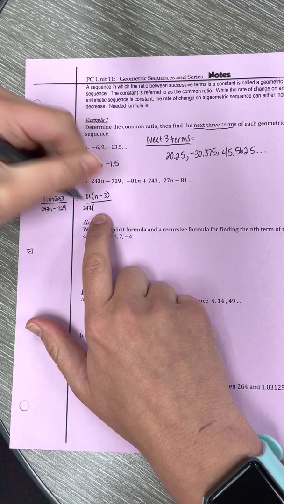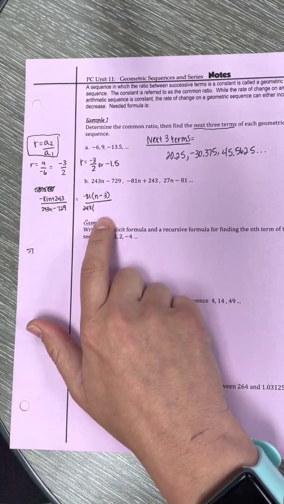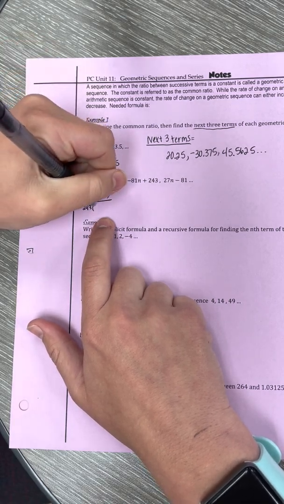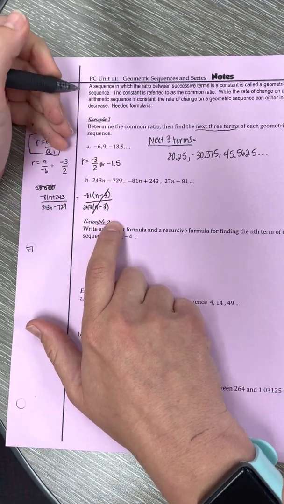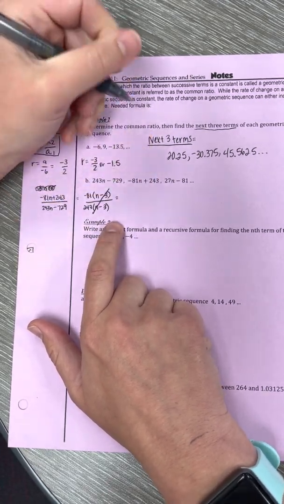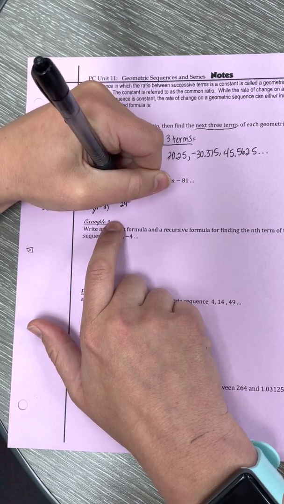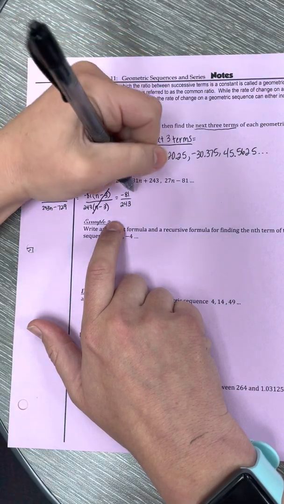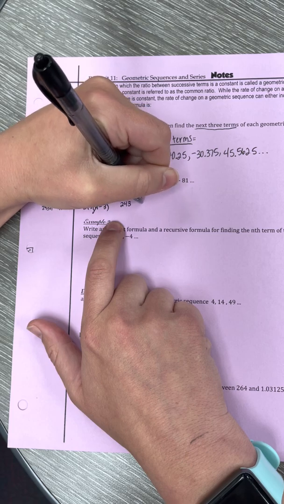You're basically trying to get n by itself, and in the majority of cases, at least in our notes, you can pull it out, and 243 goes into 729 as well. Again, we're left with n minus 3. So here, those n minus 3's cancel out, and we're left with -81 over 243, which simplifies to negative 1/3.